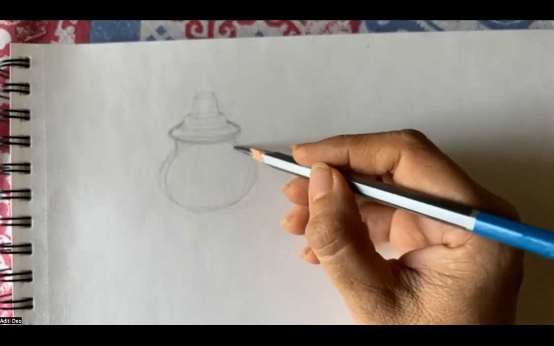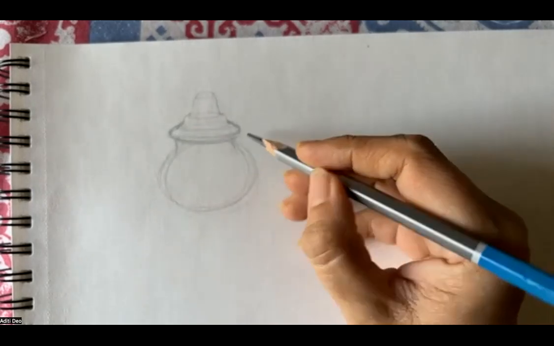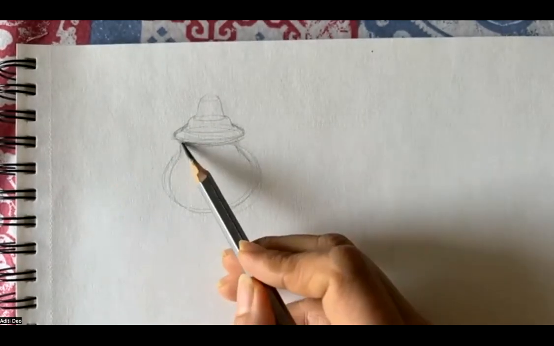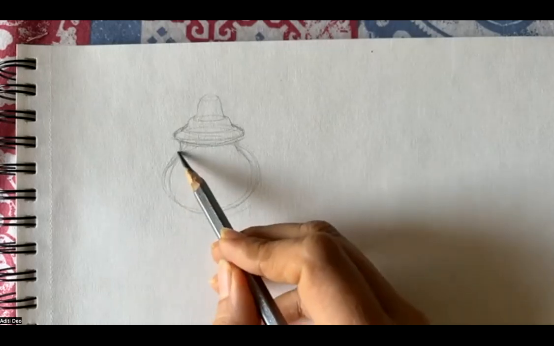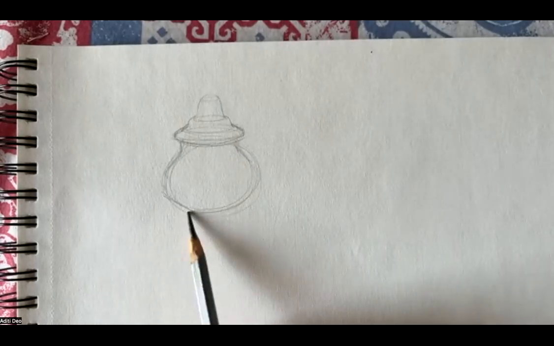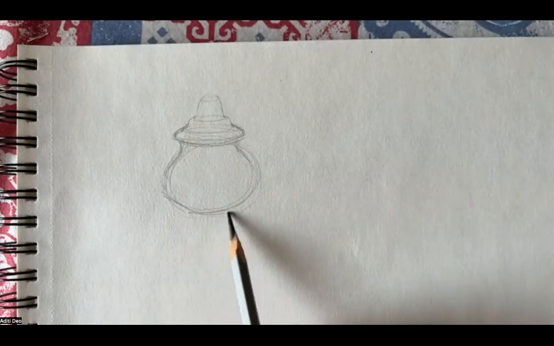Now, when you're sketching, do remember that for pure sketching, any number of lines are fine. We are not going to paint this picture. So this is almost like a warm-up for our hands and for our eyes.